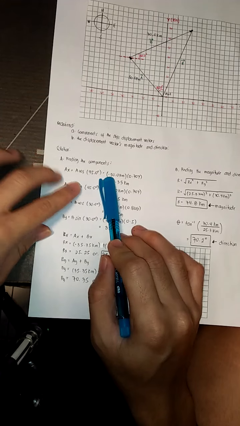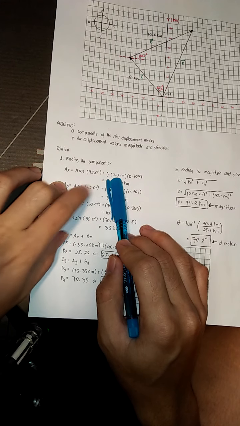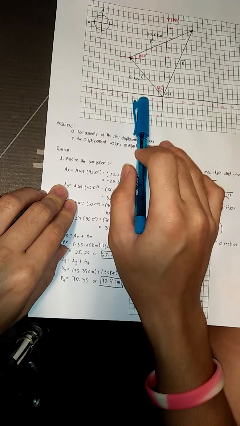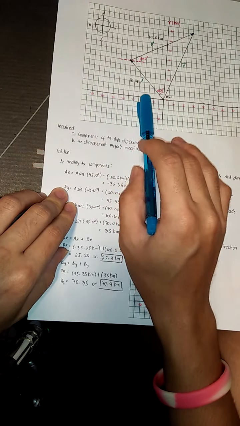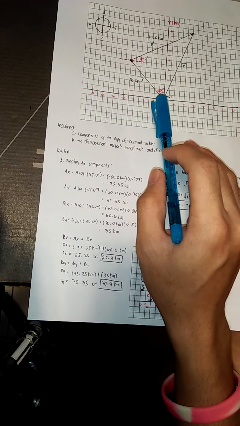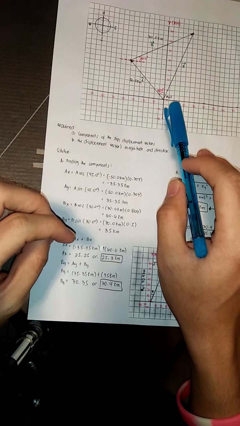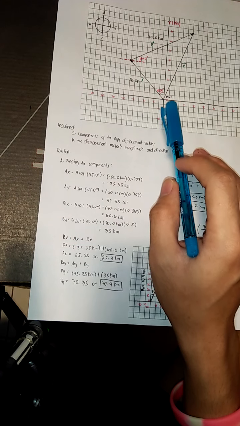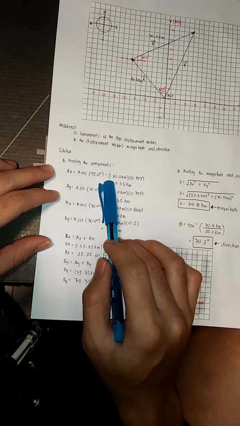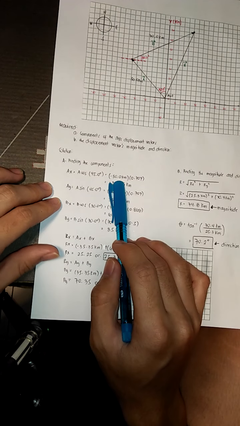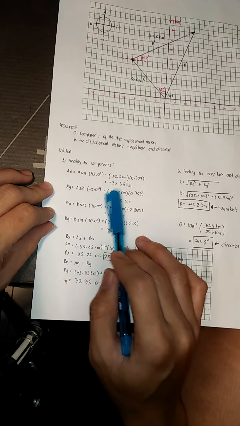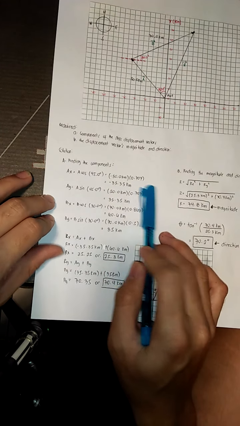It is negative since, if we look at our diagram in the Cartesian plane, it is on the west side or left side, and the values on the left side are negative. So negative 50.0 kilometers times 0.707 is equal to negative 35.35 kilometers.